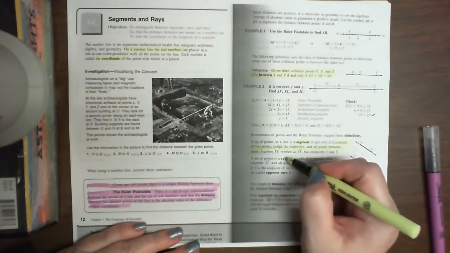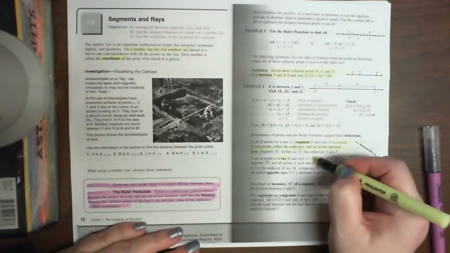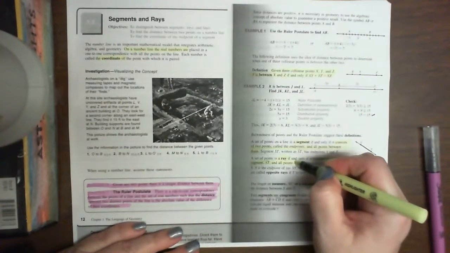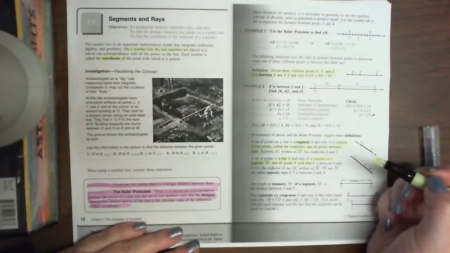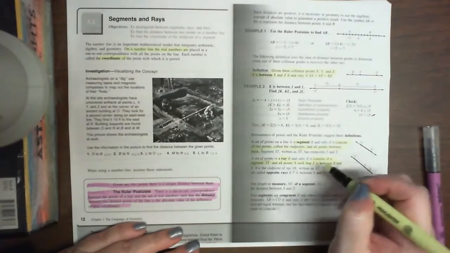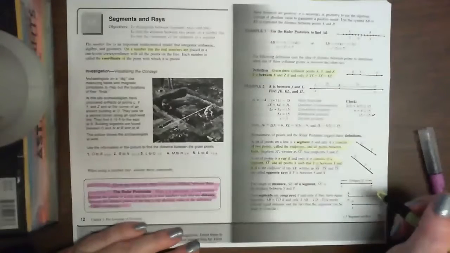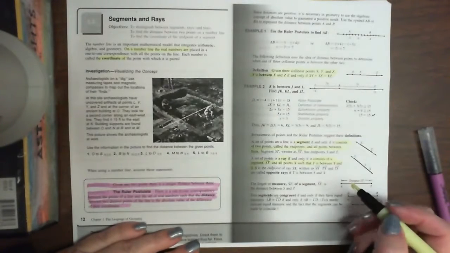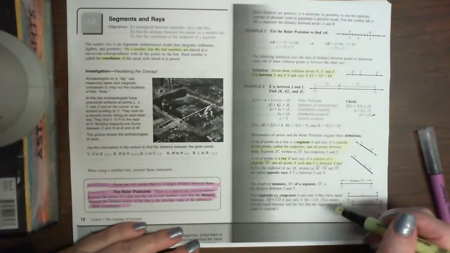And then we have a ray. A ray consists of a segment and all points. That's a convoluted way of saying it. We'll come up with a better way in class. I don't care about opposite rays. Distance we'll talk about in class.